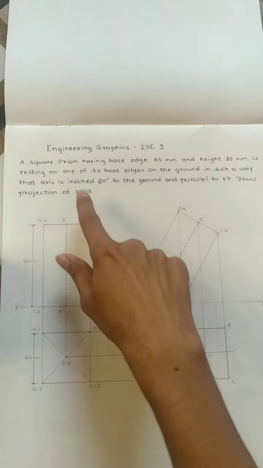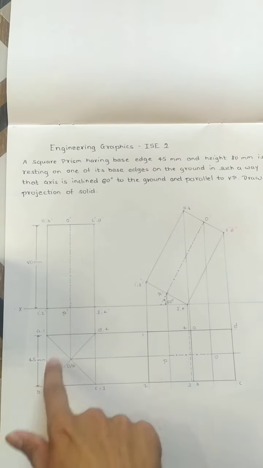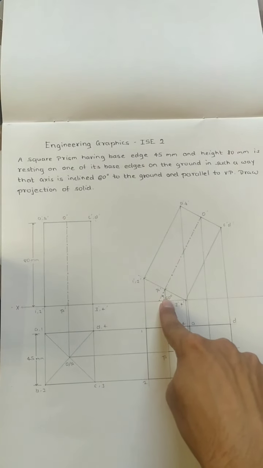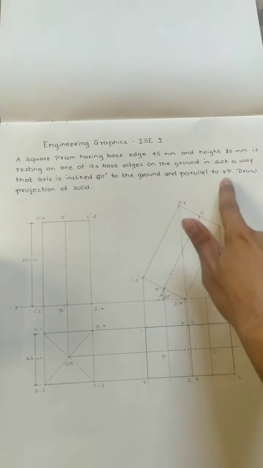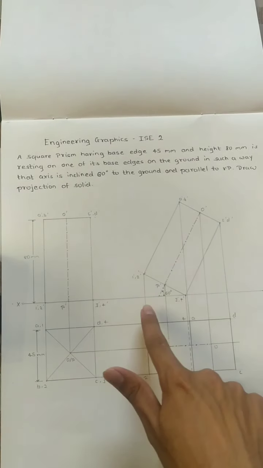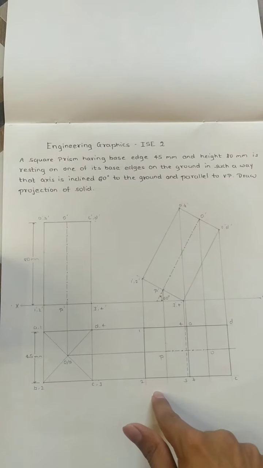So according to the example, we have taken the base edge of 45 mm, the height of 80 mm, and the inclination of 60 degree to the ground, and it is parallel to the VP. So this is the complete solution of projection of solid of the given problem statement.